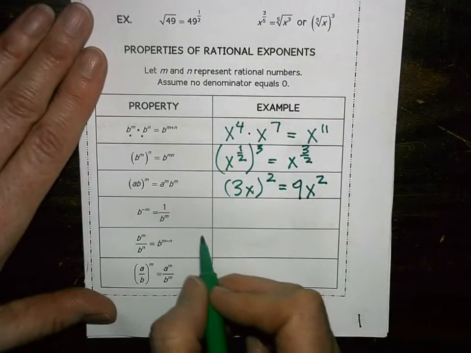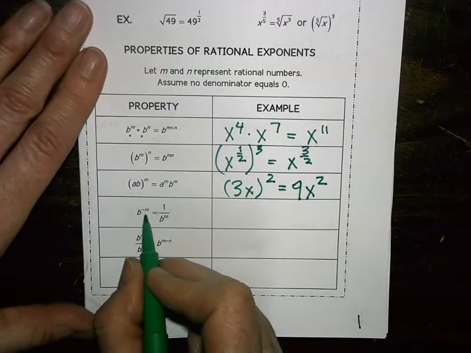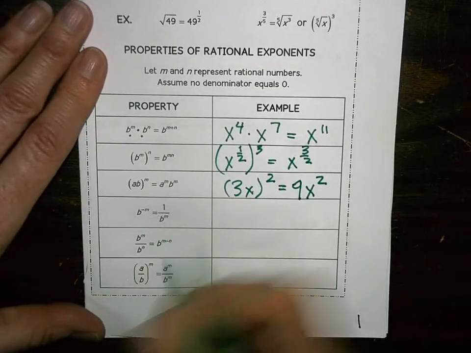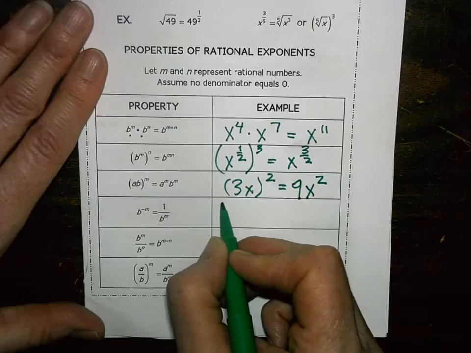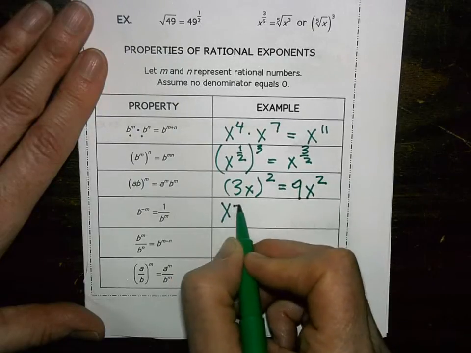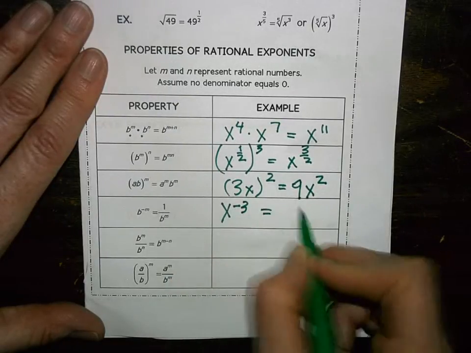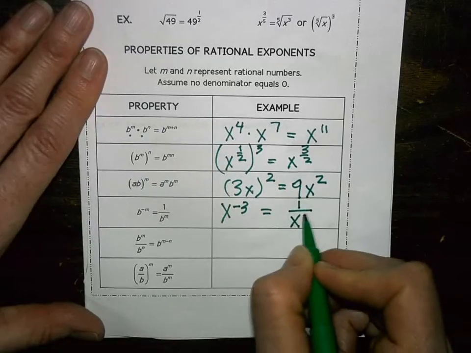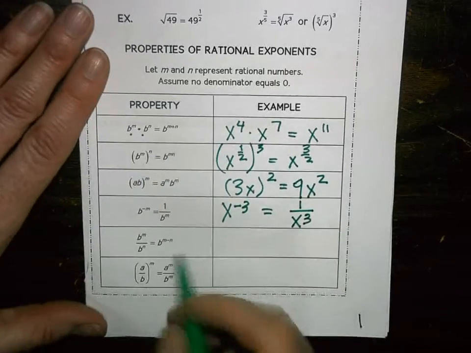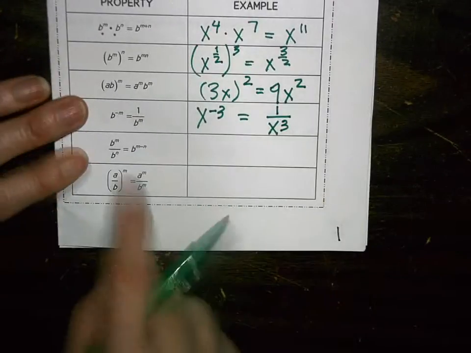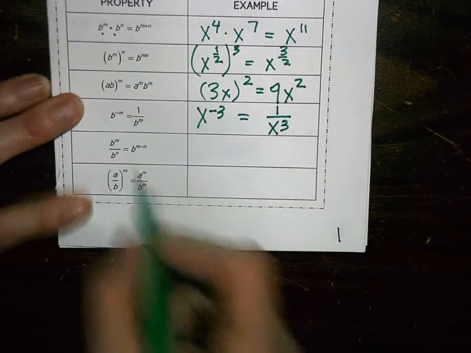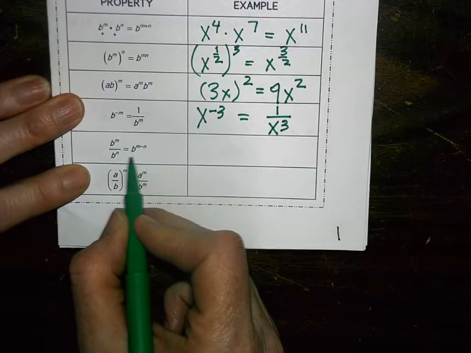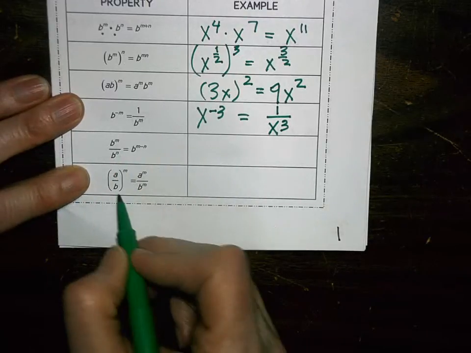Now, negative exponents. If I have b to a negative m, then I have 1 over b to the positive m. If I have x to the negative 3rd, that is equal to 1 over x to the positive 3rd. Dividing exponents. What you do is you take the base and you raise that to the subtraction of m minus n.